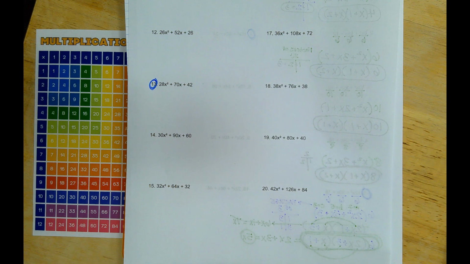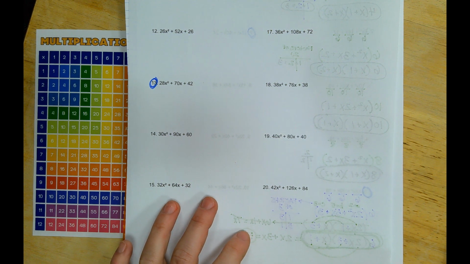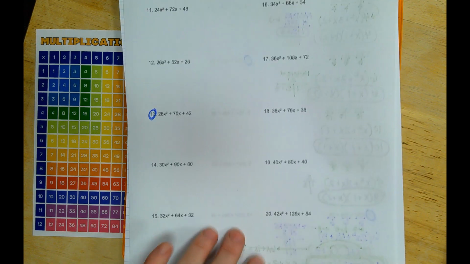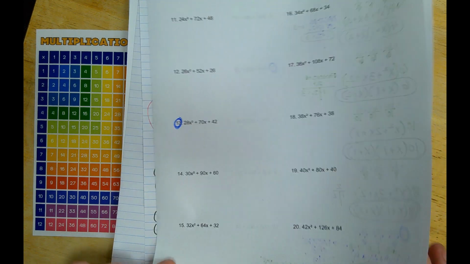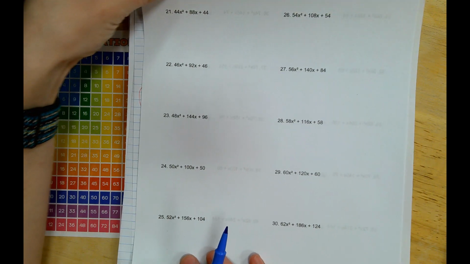Actually, you can do 20. We can divide everything by 42. It's a big greatest common factor, but it'll work. Okay, so we can't do 7 today. We can't do 5. We can't do 13. Now I'm going to flip over to page 3 of our worksheet.